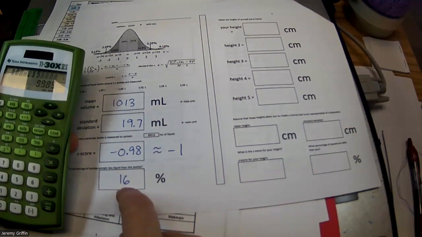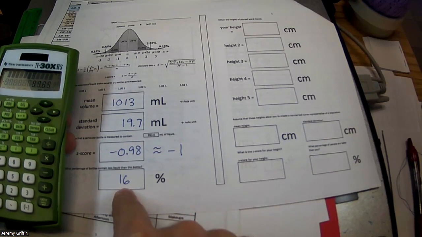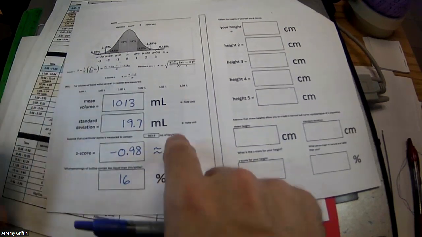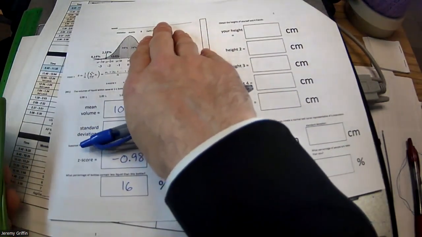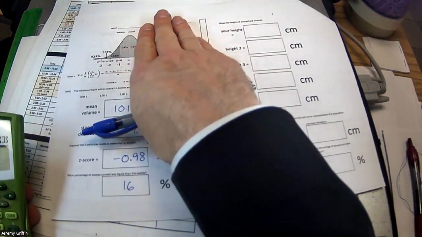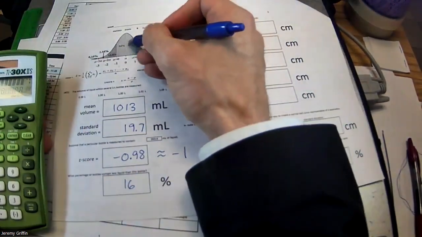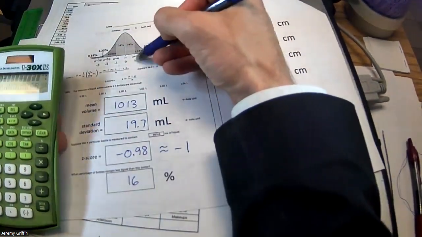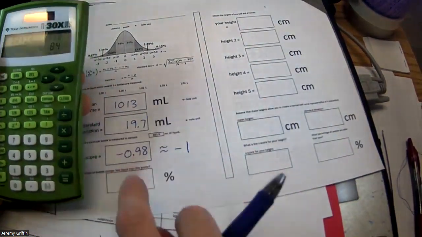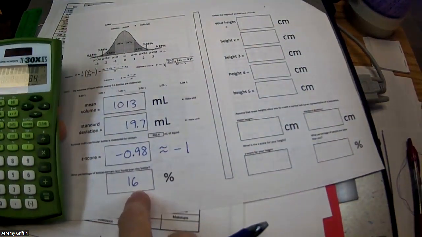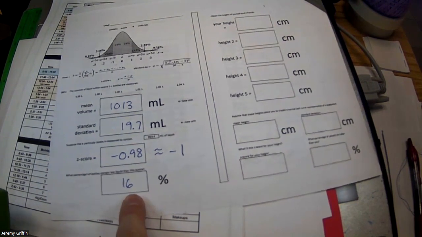You have a lot of liquid in your bottle. Z-score 1? If you have z-score 1, I'm going to do this 50% plus this 34% slice right here, which brings you up to z-score 1. It'd be 84%.